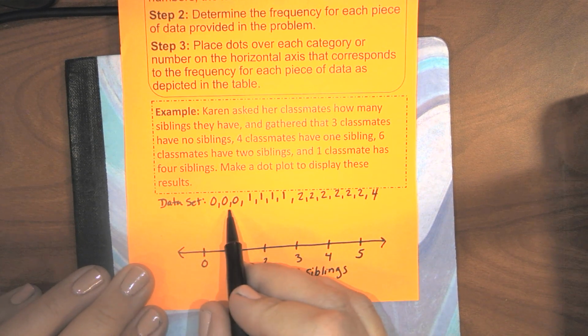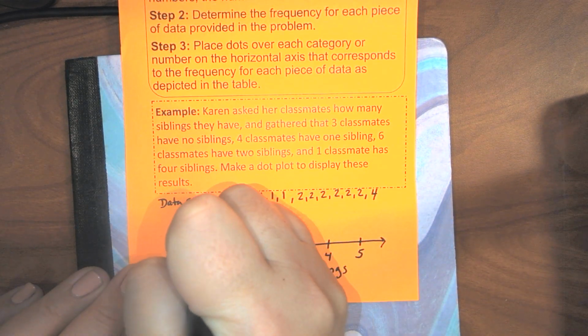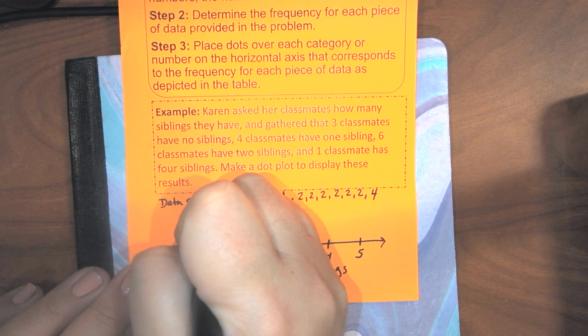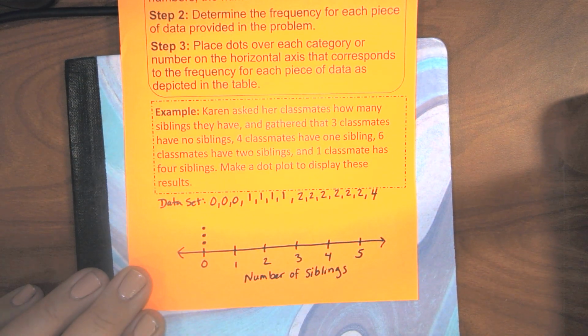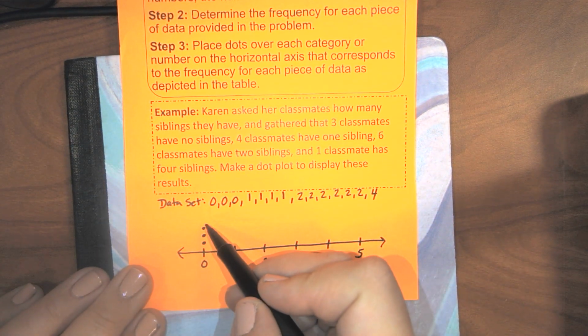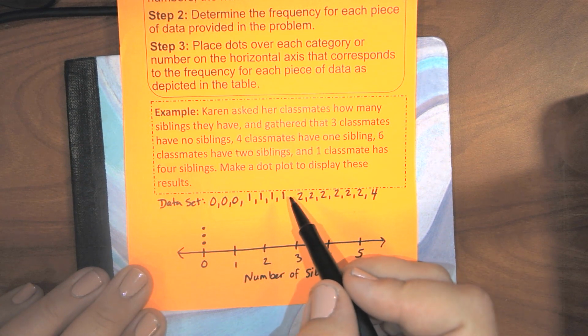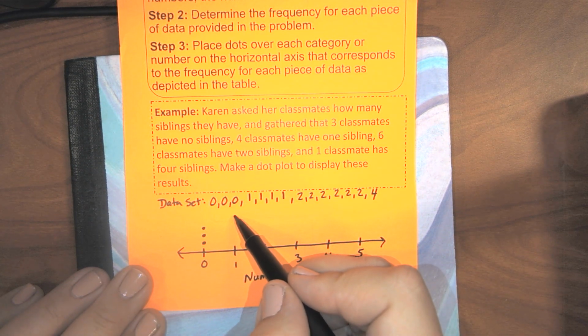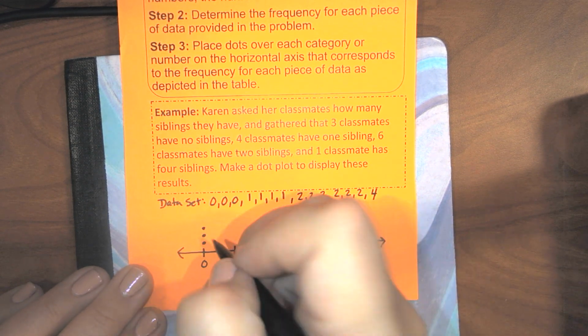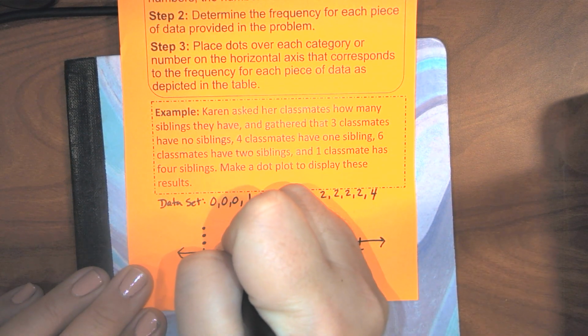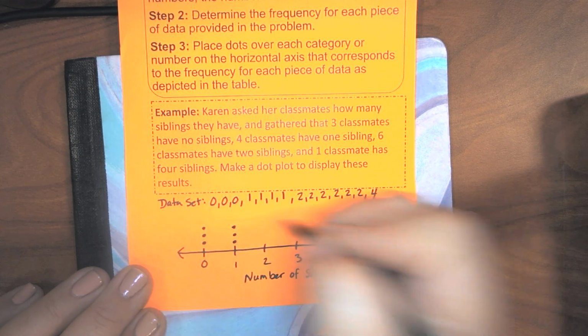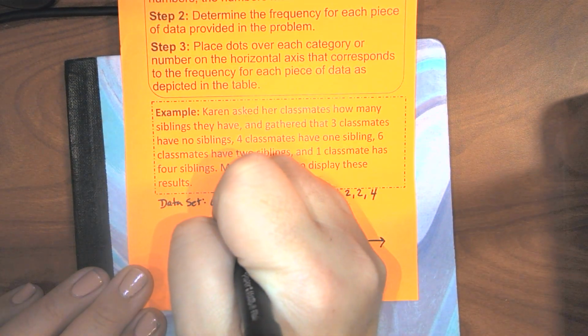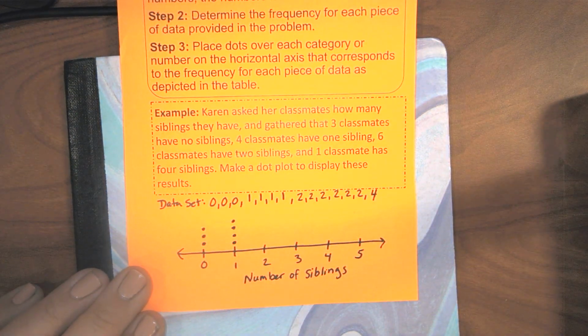So if there are 3 people that have 0 siblings, I'm going to put 3 dots above the 0. What I want to make sure I do is try to evenly space them. So when I go to do the ones, there have to be 4 of them. It's going to be up to here when I get 3, and then 1 more higher when I get to the 4. 1, 2, 3 should be even, and then my 4 should be higher, my 4th one.